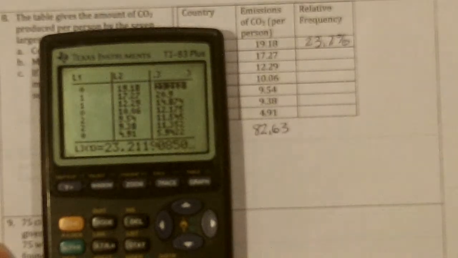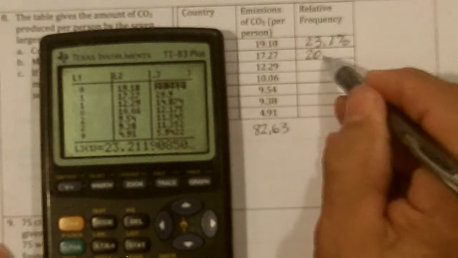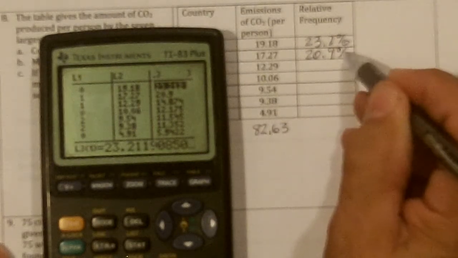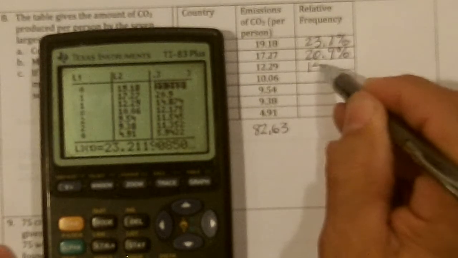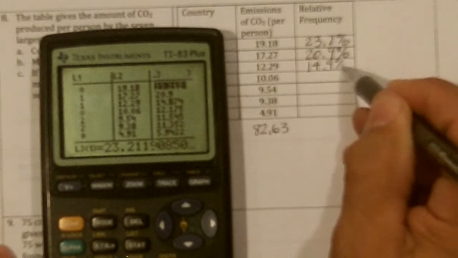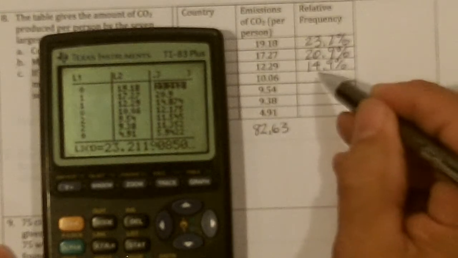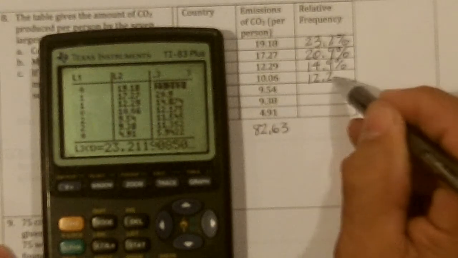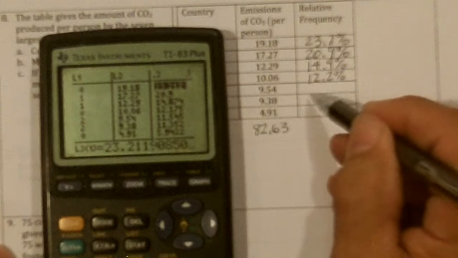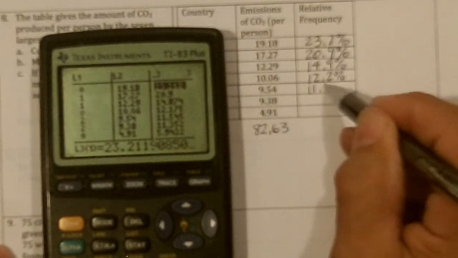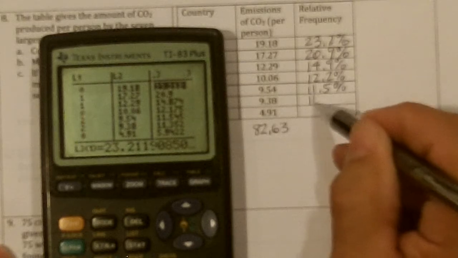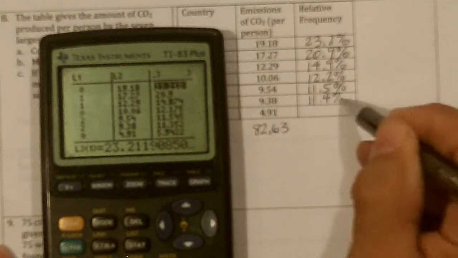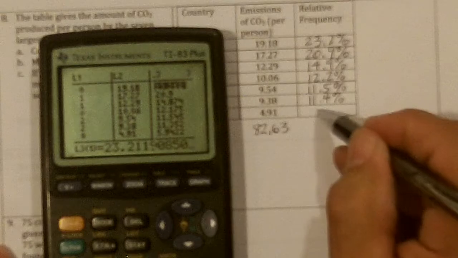23.2%, 20.9%, 14.9%, 12.2%, 11.5%, 11.4%, and 5.9%.